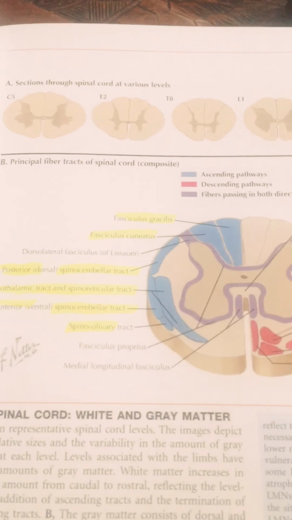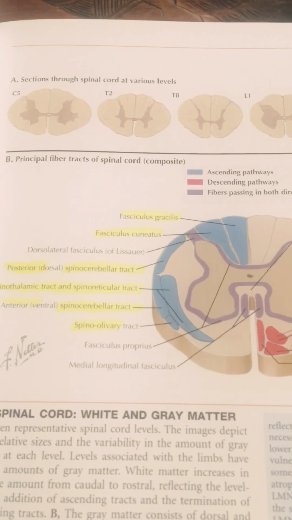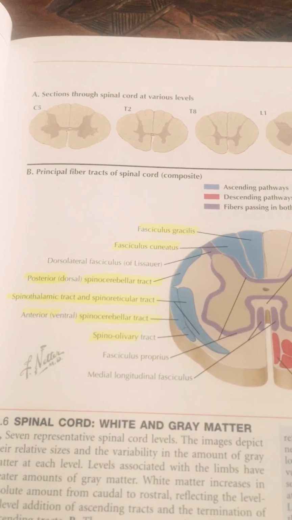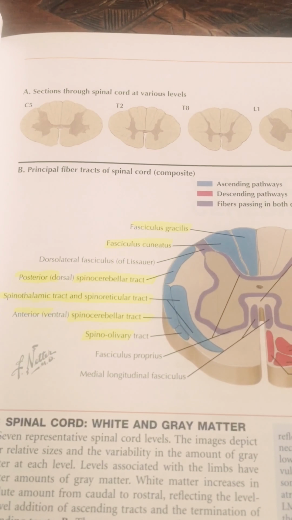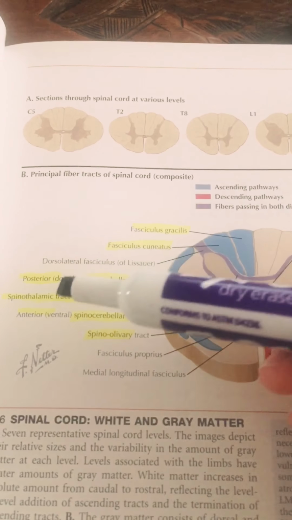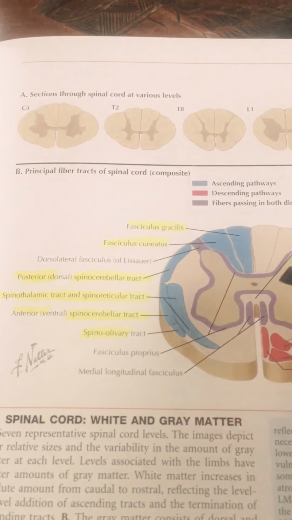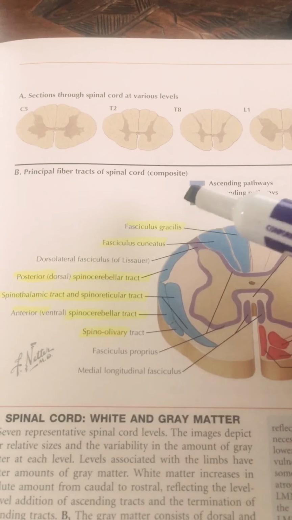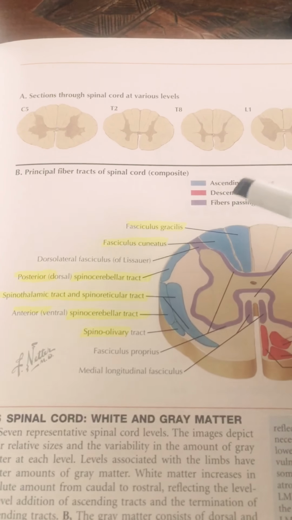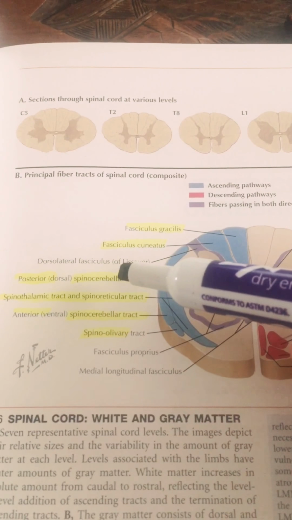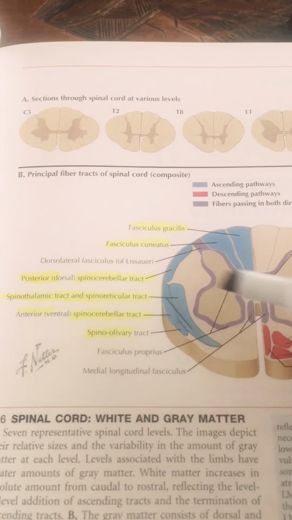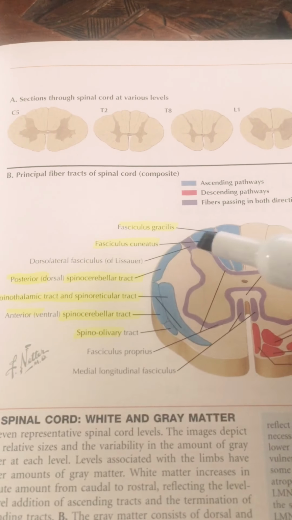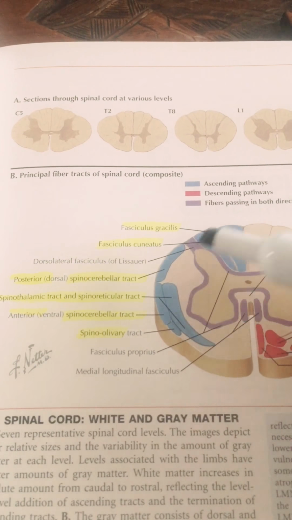Hello, my name is Nancy Konarski, and today I will be going over the ascending spinal cord tracts of the nervous system. So the main ones that we're going to be looking at today are the spinothalamic tract, the posterior or dorsal column tract, the spinocerebellar tract, and the spino-olivary tract, which are their locations within the spinal cord for the ascending tracts.